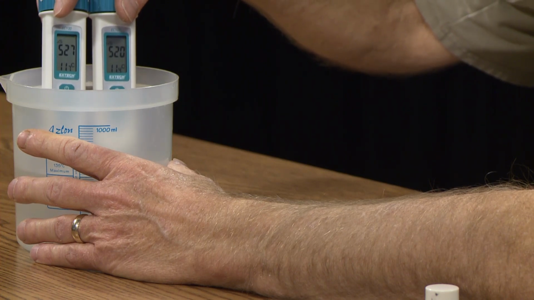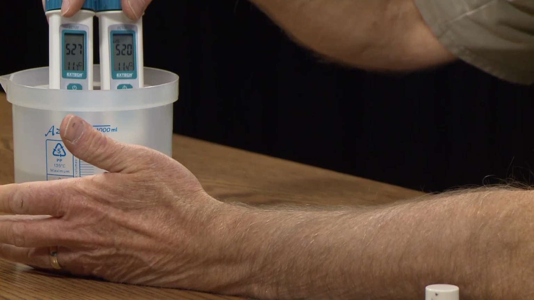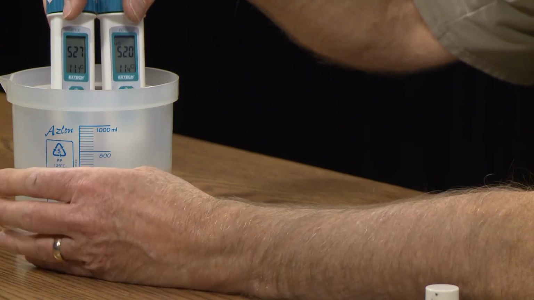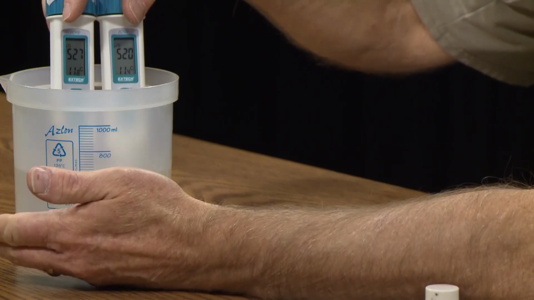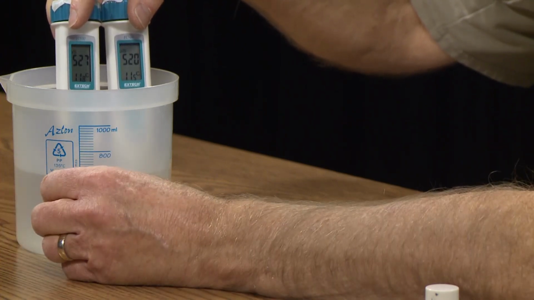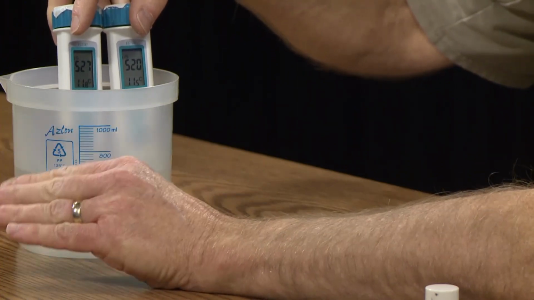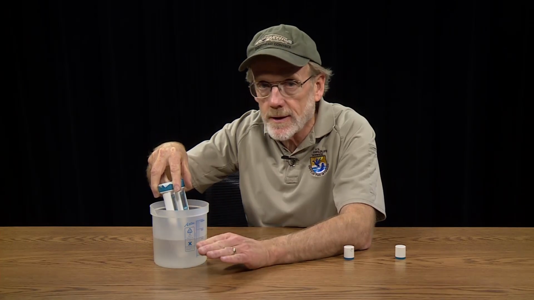Okay, so now we're reading very close, 527, 520, about the same temperature. So they're both now reading similarly. They are reading ambient conductivity, which is the type of conductivity we need for electrofishing, and that's the conductivity we go to the tables with, and that's what those tables are built on, ambient conductivity. So with that, that wraps this up.